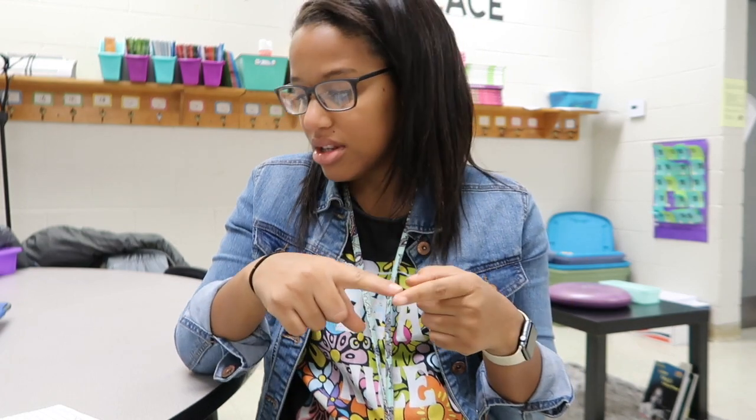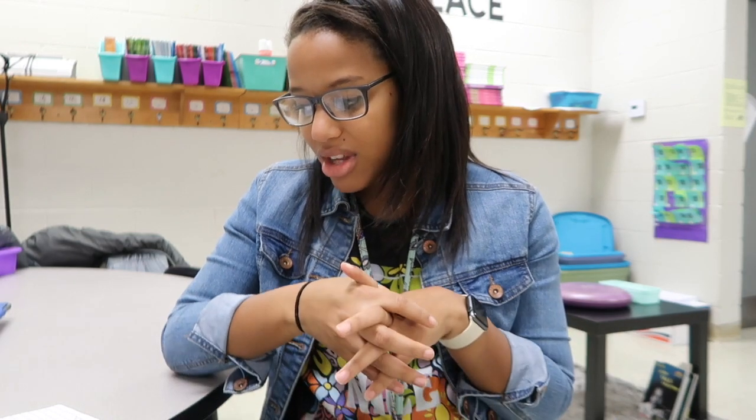ReadWorks is another one which I know is free, and there are all these passages, all these quizzes that go with the passages, and they're really awesome. So I really like ReadWorks. Brainpop, I'm sure you know what Brainpop is. I always had Brainpop when I was growing up, so I was so excited that it was still a thing when I was a teacher.